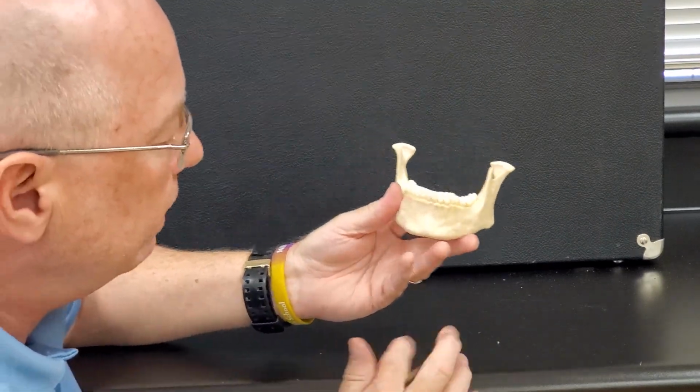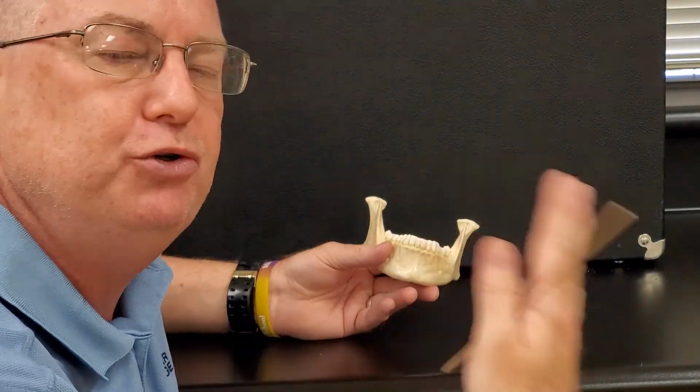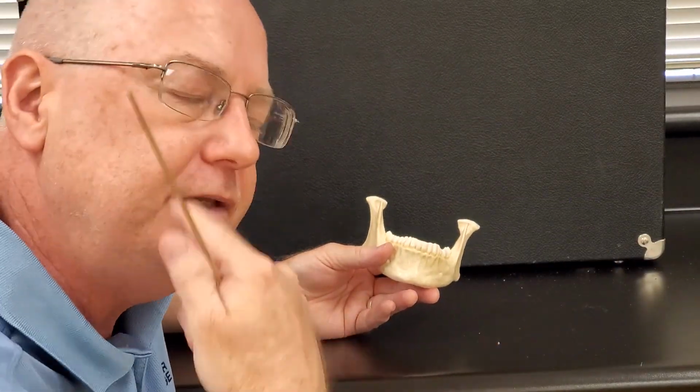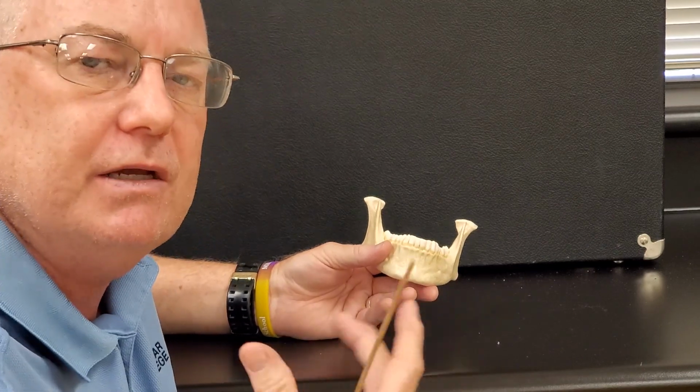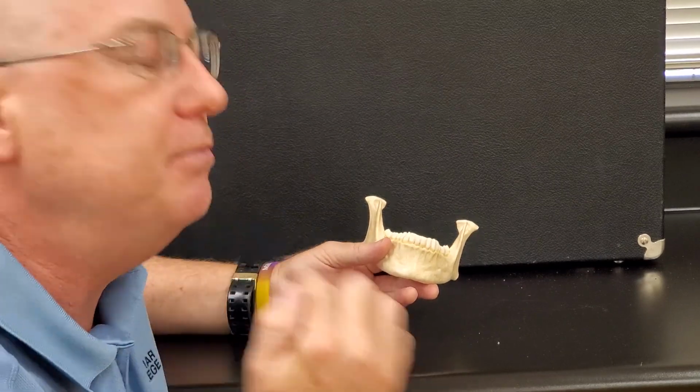Now, the tip of your chin that sticks out is called the mental protuberance. To protrude means to stick out, and mentis, mentar, means to think. So when we think, we tend to touch our chin, so we call this the mental protuberance.